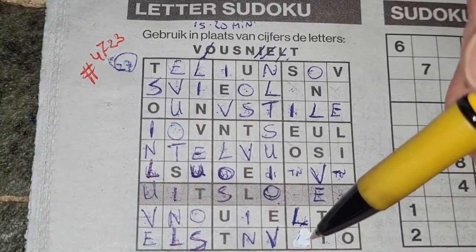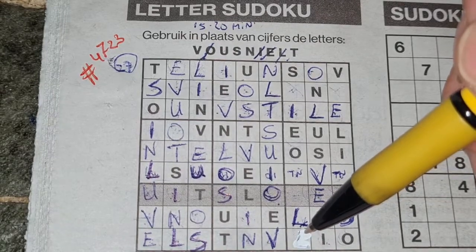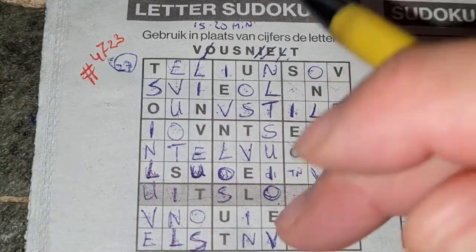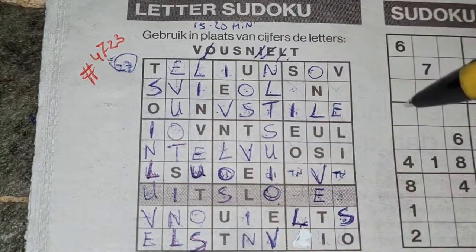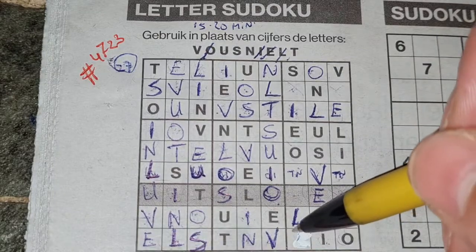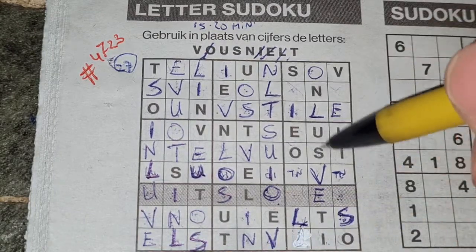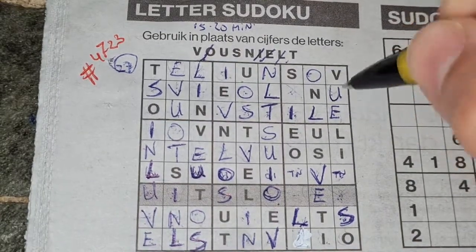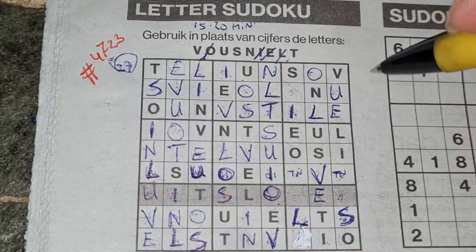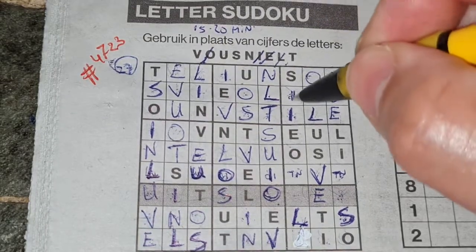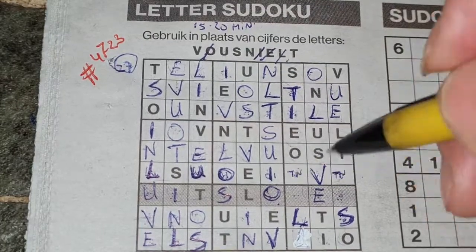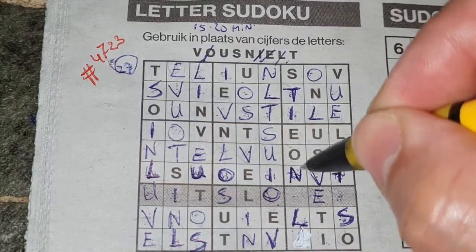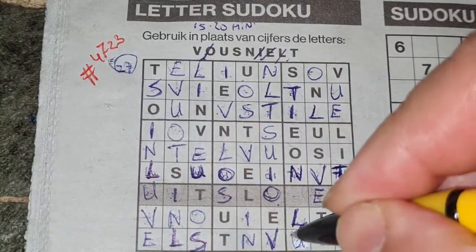In the last row, this should be the U. U, yes, U. So we have a U in this column, U in the column next. So the last column, the only place left for the U should be there. One box left in this big square for the letter T. Now we have a T here. So this box can't be T anymore. That box should be a T, and this box should be an N. Yeah, this should be a U.